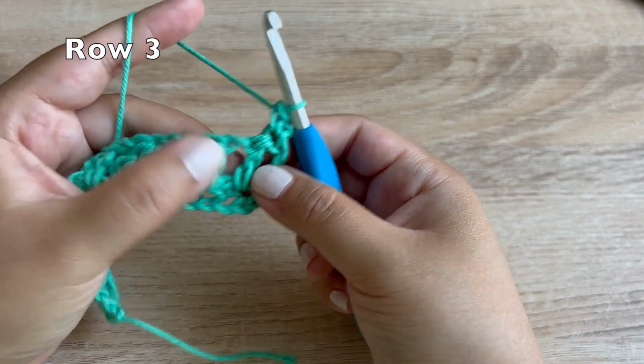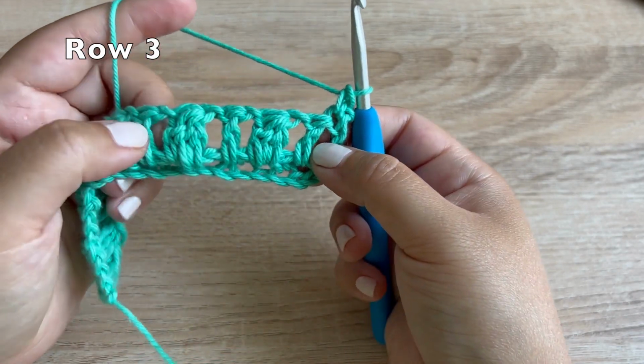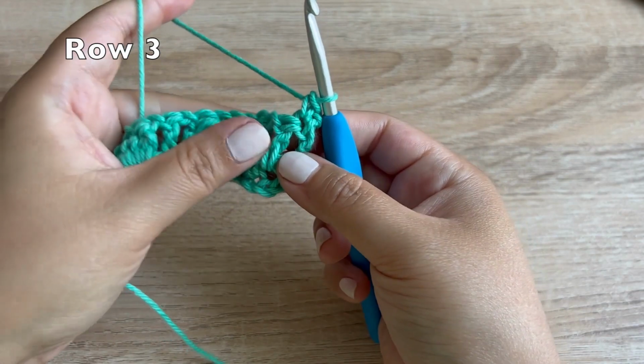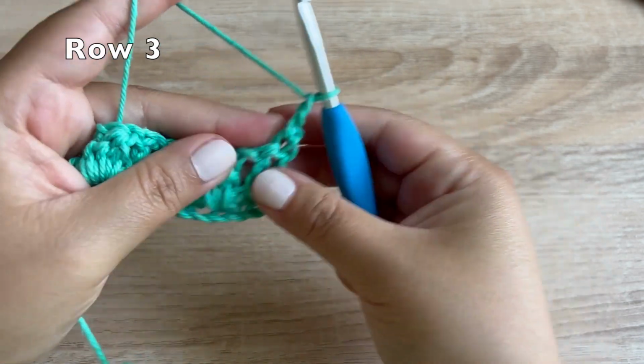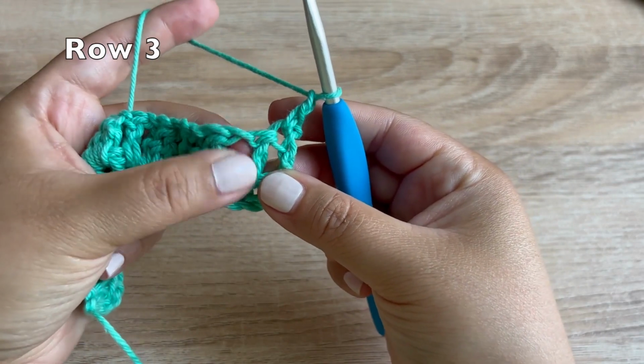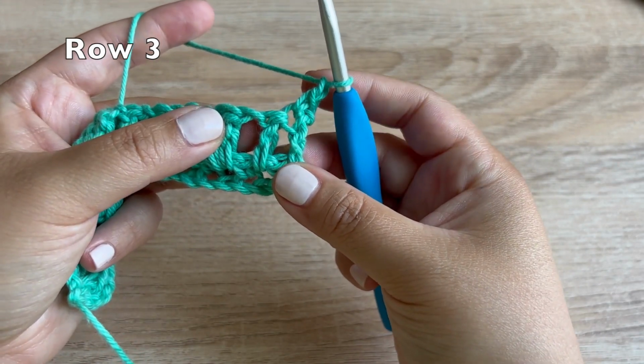And now we will be working into the chain 1 spaces into the previous row. Chain 1, single crochet into the next chain 1 space.